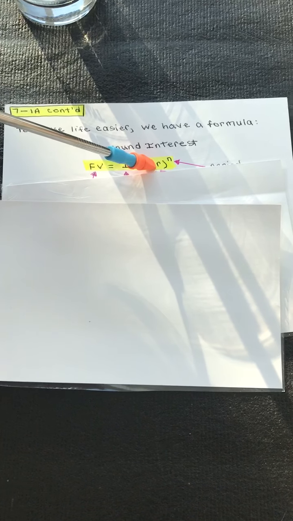And here's what the formula looks like. FV stands for future value. I is our initial amount that gets deposited into your bank. The letter R stands for rate. And your N is your time period, like months or years. So let's go ahead and get those variables written down.